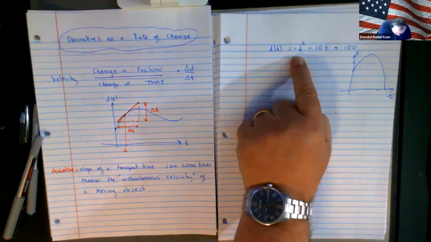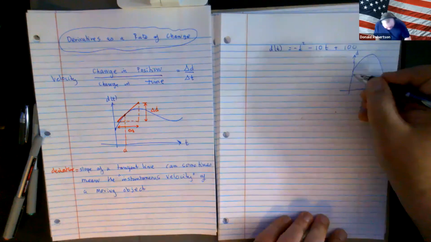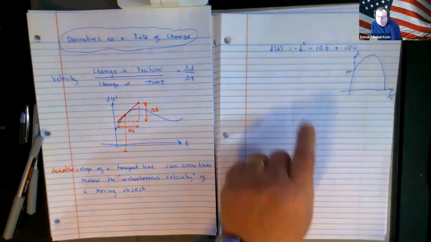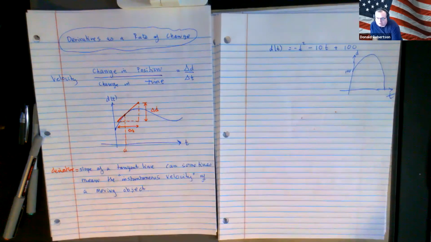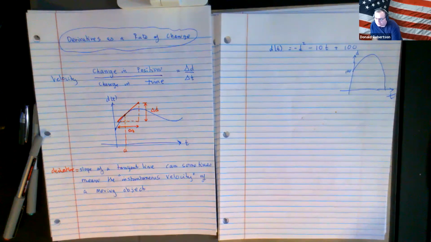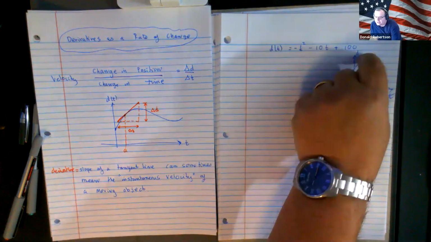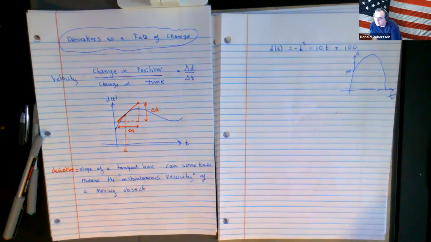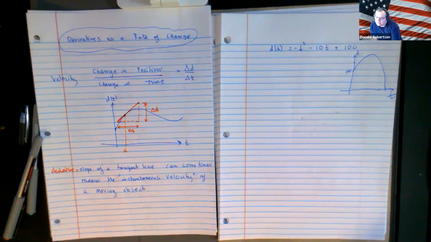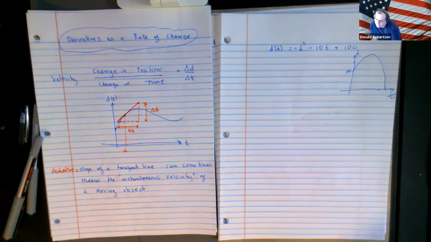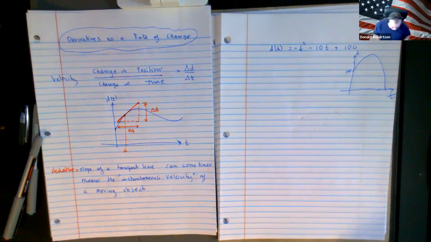So at any given time t, 100, right? This is a position object. So this might be, I'm at the top of a 100-foot cliff and I chuck a rock in the air. This would be the path that the rock would take on its journey towards the ground. I could find the velocity of this rock at any given time. All I need to do is find its derivative.